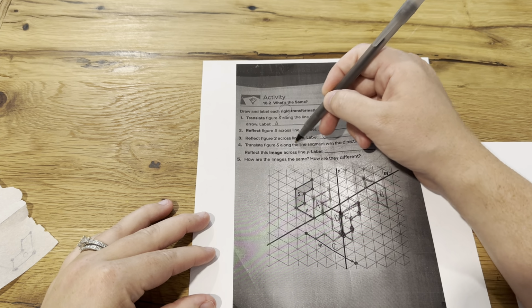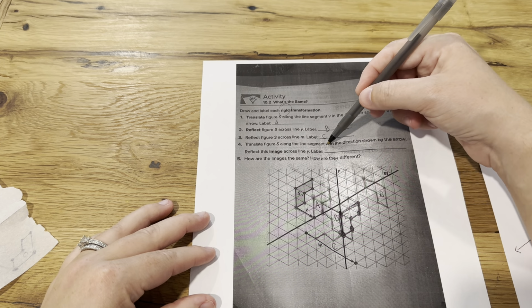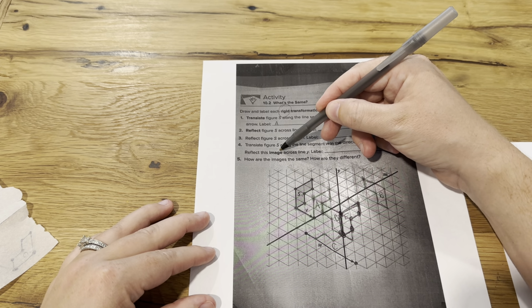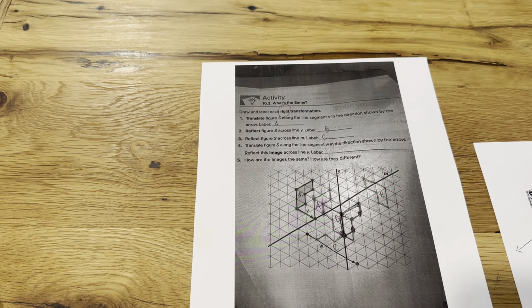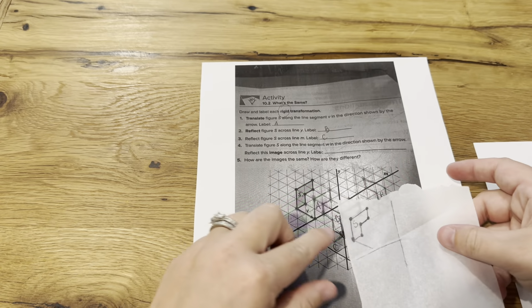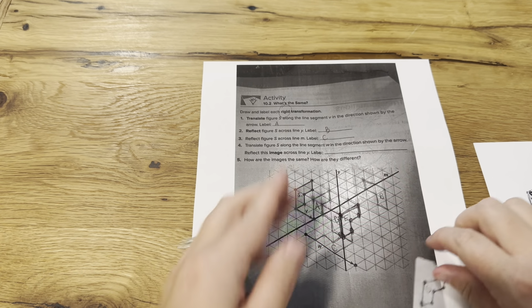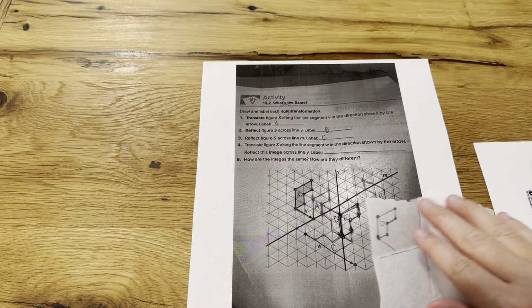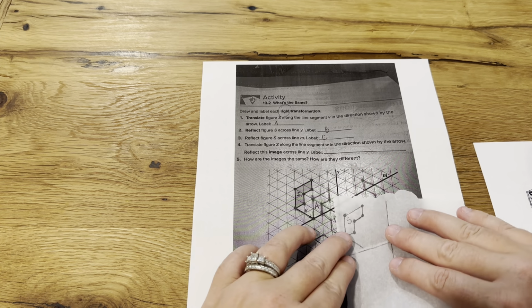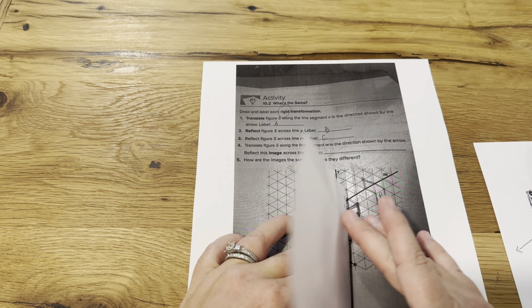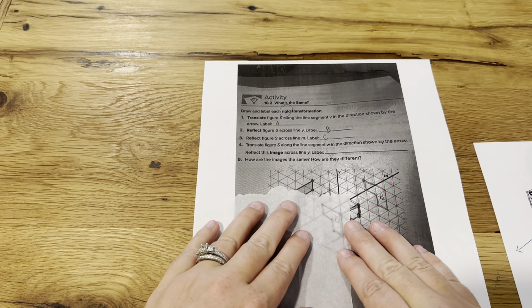It says to translate it along line segment W and then reflect it across Y. Okay, so I'm just going to use my shape that I've already used here. If I reflect it across Y, Y is this line. And you're going to take it and flip it over here is kind of where it's going to end up.